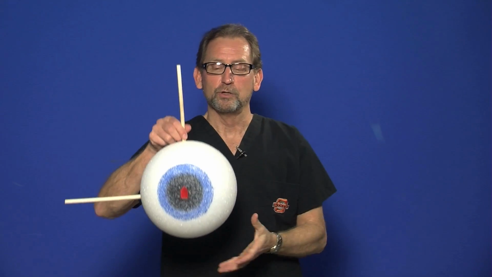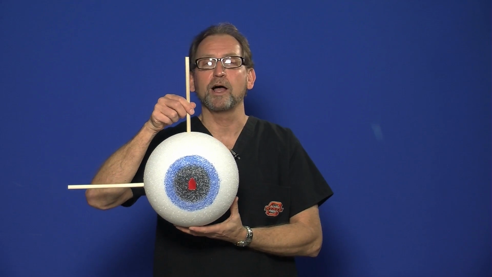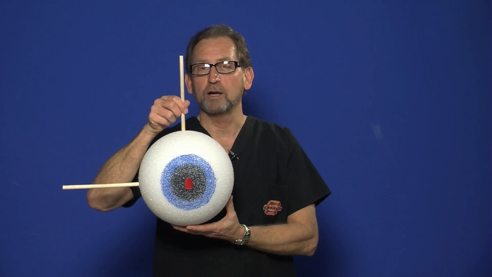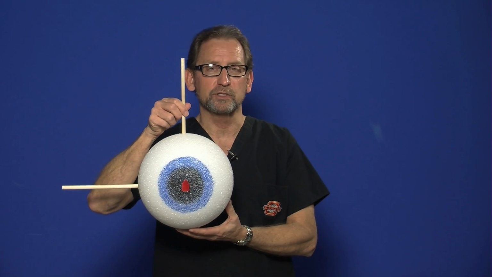Movement of the eyeball around 3 axes of rotation. I've taken several of these eyeballs that you've seen before, fused them together, and made a larger eyeball. And here's the one. So today I'm going to describe the rotation of the eyeball around 3 axes.